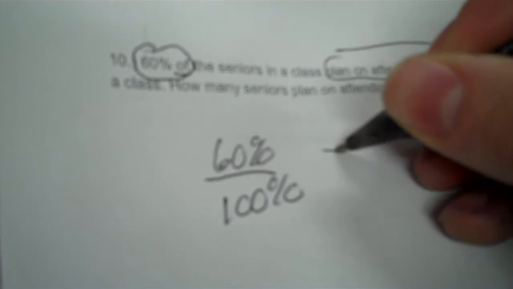Okay, percentages, story problem. 60% of the seniors in a class plan on attending a 4-year college. There are 200 seniors in a class. How many seniors plan on attending a 4-year college? So if the percent says of after it, that means it goes over 100, and we form a proportion equal to another ratio.